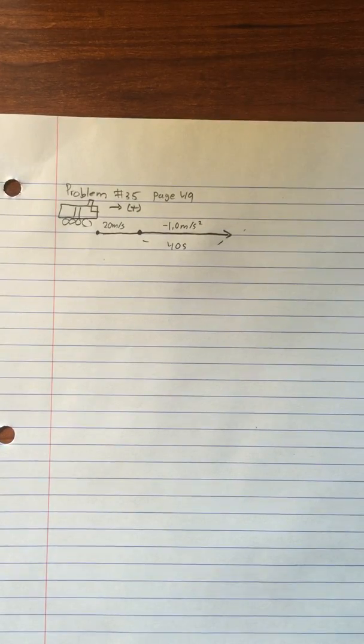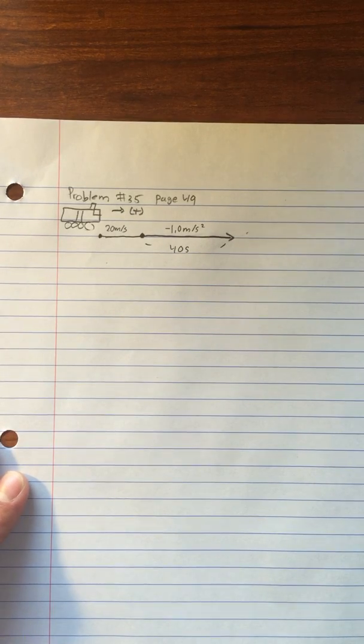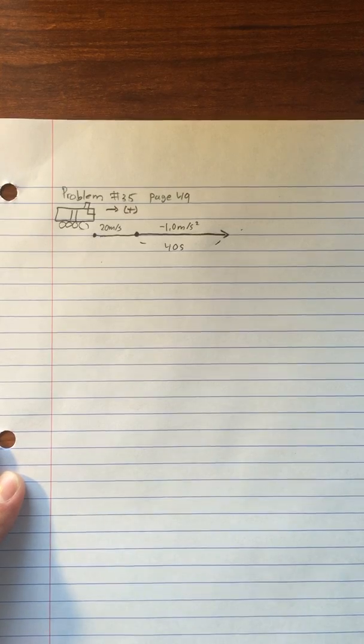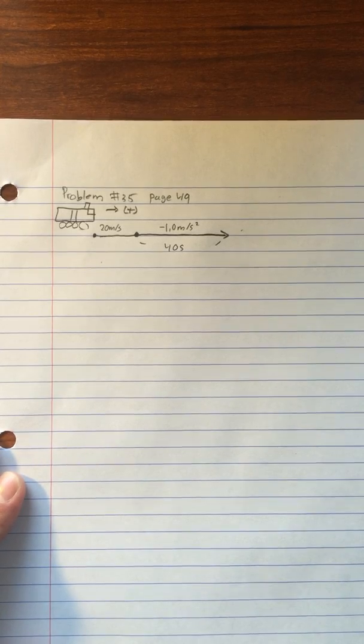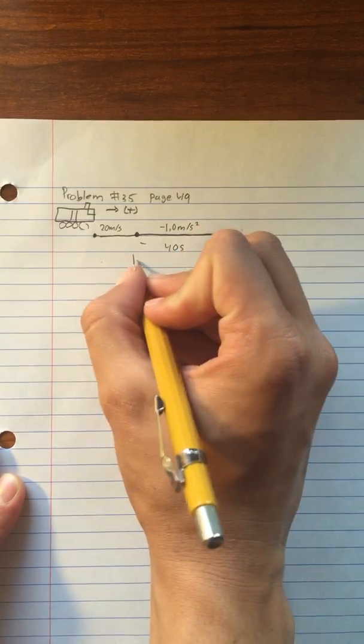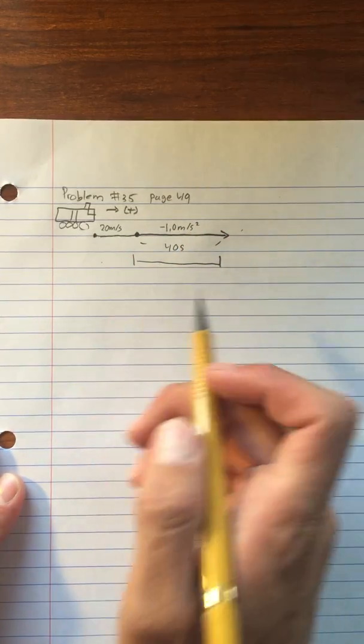What that means, an interval of 40 seconds, is given 40 seconds in the future, like if we are here right now, moving 20 meters per second, and all of a sudden I'm the engineer on the train, and I hit the brakes. In 40 seconds, how far will I have traveled? So that's going to be this distance from here to wherever it ends up. That's what we're looking for.